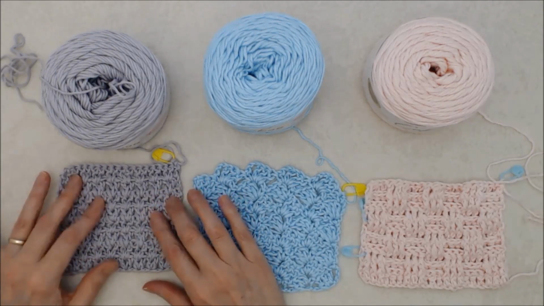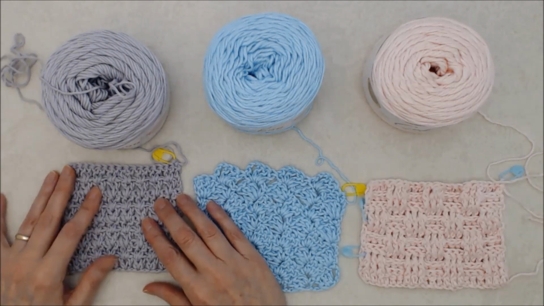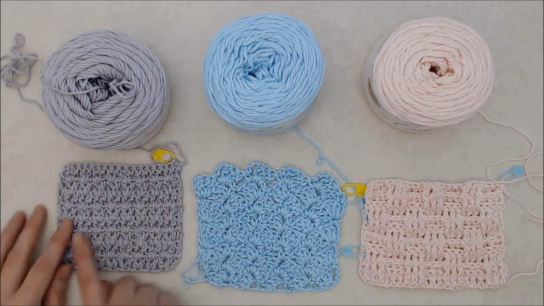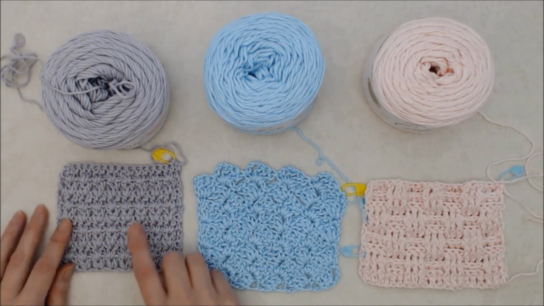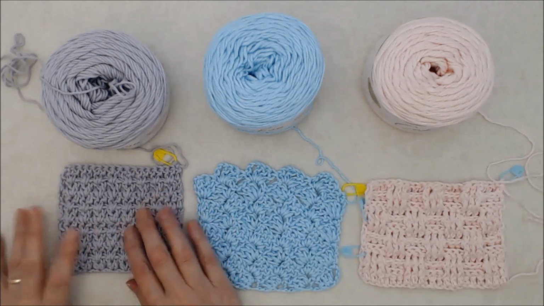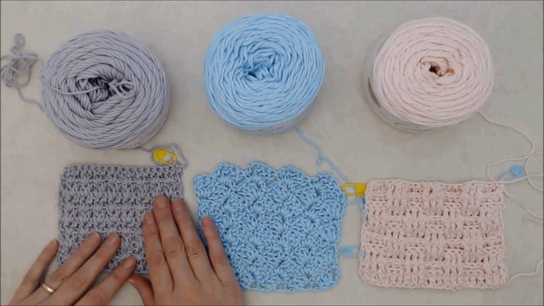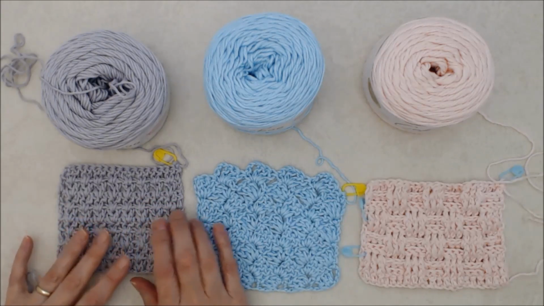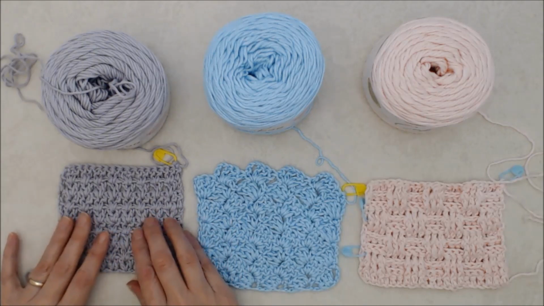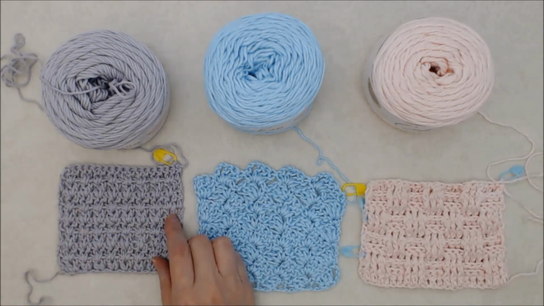You can create it whatever size you like, but you want it to be at least 4 inches by 4 inches, which is 10 centimeters by 10 centimeters. So this is a double V stitch, and what you will see in the pattern write-up is a multiple of so many stitches plus perhaps some extra stitches, plus stitches for the turning chain.